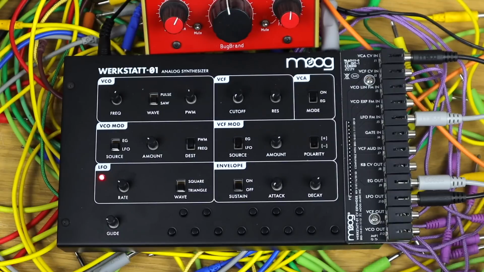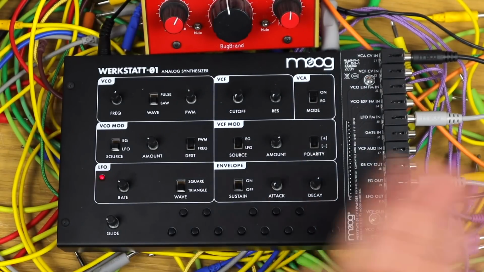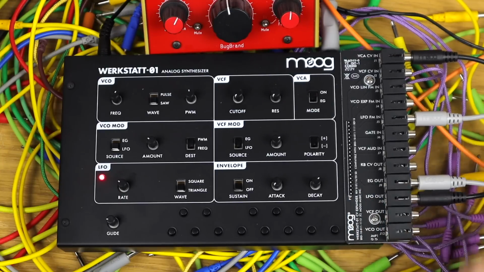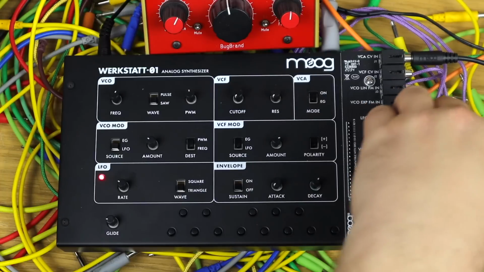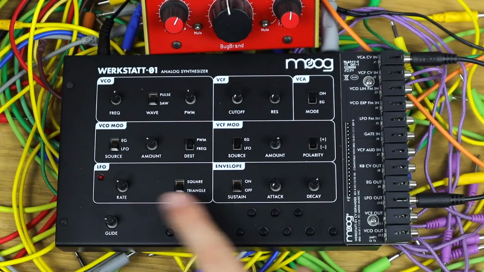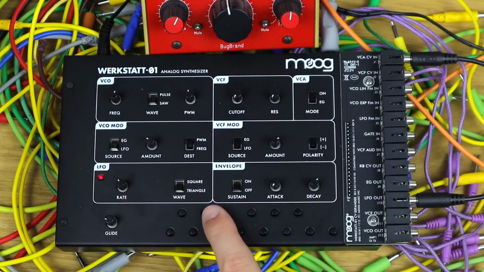So here we're looking at tremolo. Getting a tremolo effect on the WERKSTATT is as simple as plugging a cable from the LFO output to the VCA CV input. Removing this cable, which I'll come to shortly, we can see and hear the level is changing over time.